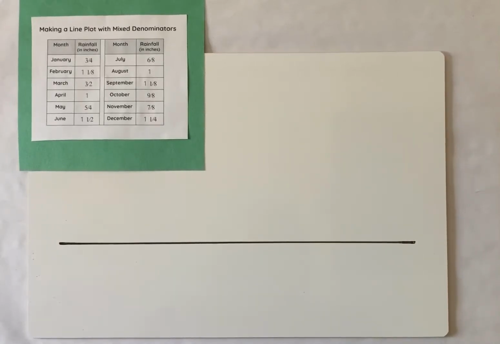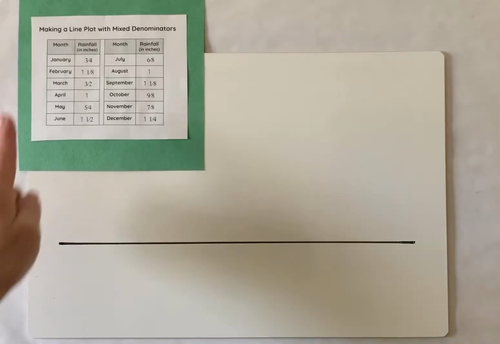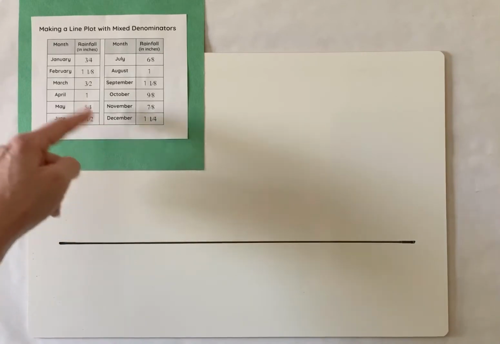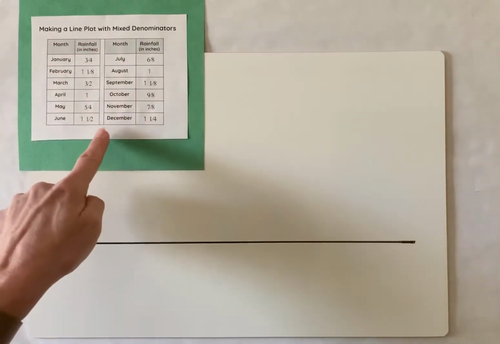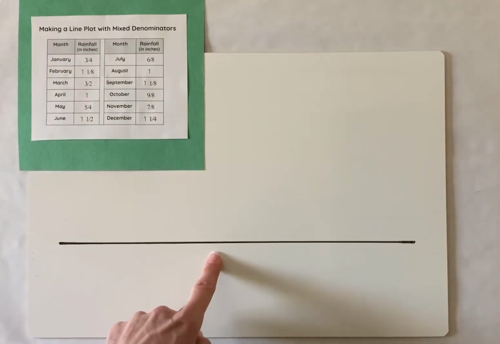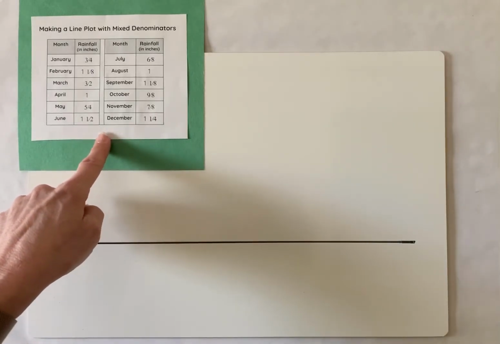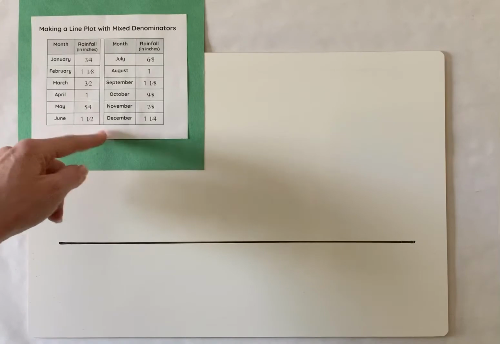Today we're going to talk about how to make a line plot with mixed denominators. So you see here we have a table. What we're going to do eventually is take the information from our table and put it in our line plot. So first, let's take a minute and read the information in our table.